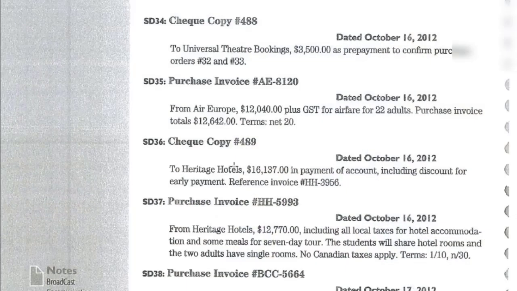Next one. Next one we have 45. ST36, right? 35. Oh, 35, yes. From Air, $12,040 plus GST for April of 22 others. Purchase invoice totals $12,642.